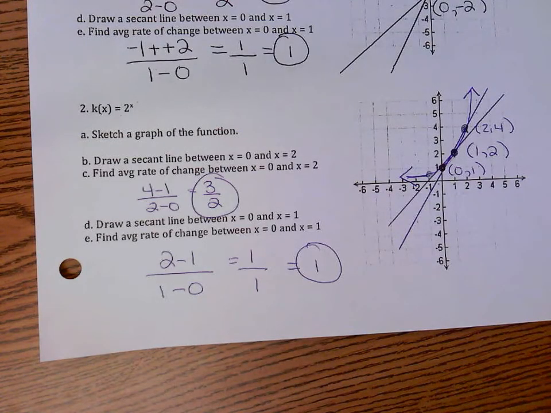You all got there? Drawing a secant line, finding average rate of change. Kind of understand what that means now? That should be kind of a review anyway.